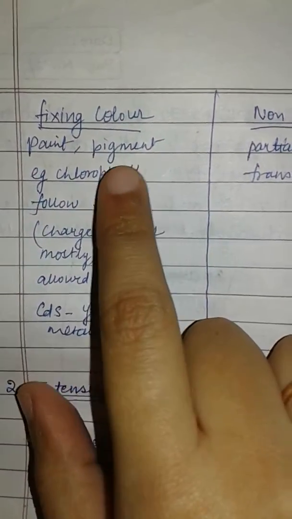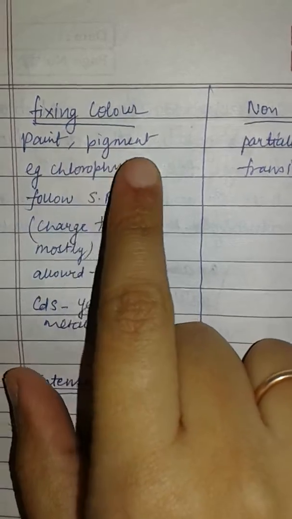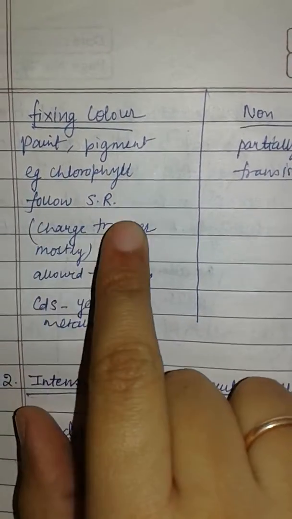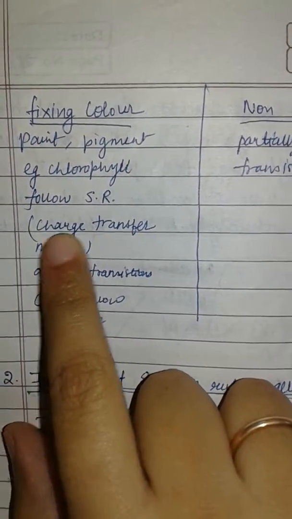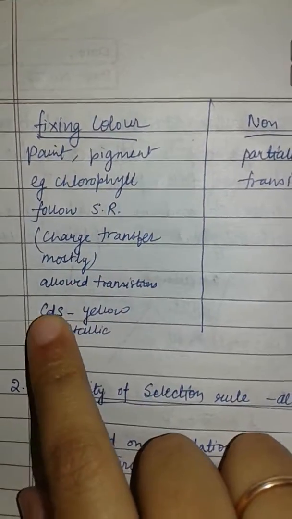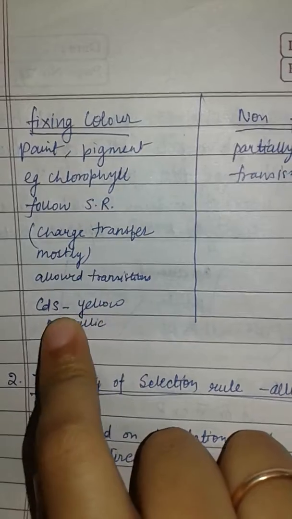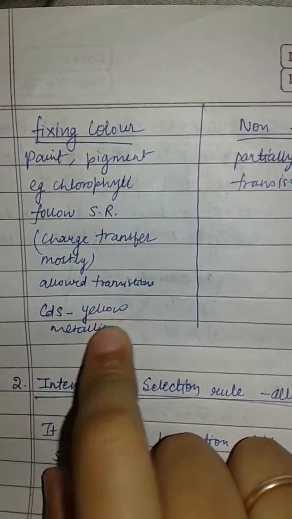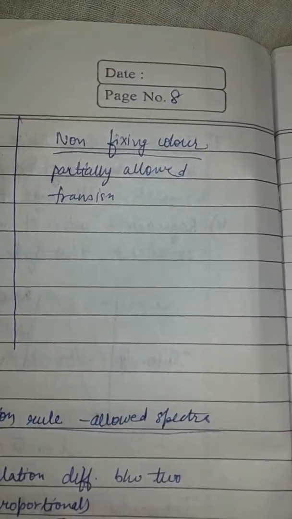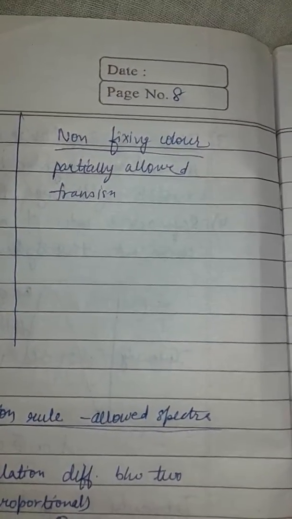For example, fixed colors, example paint, pigments, chlorophyll, they follow the selection rule, that is charge transfer mostly. That is, there are allowed transitions in these. Example CdS, it is a yellow metallic compound, and non-fixed color undergoes partially allowed transition.